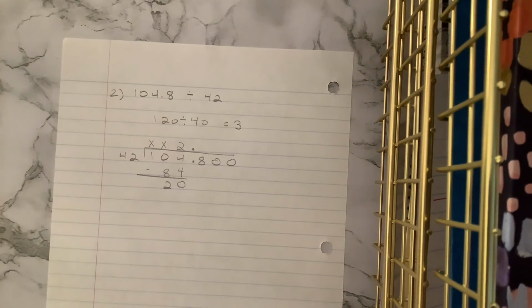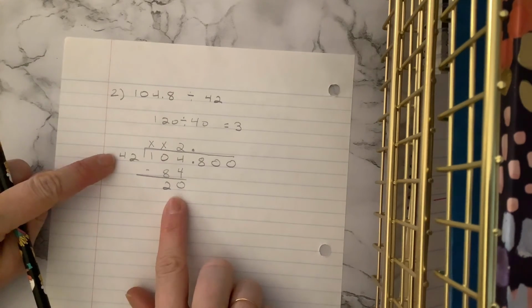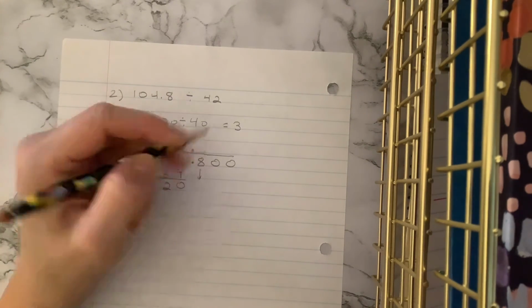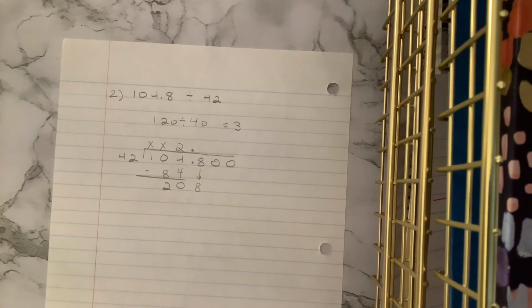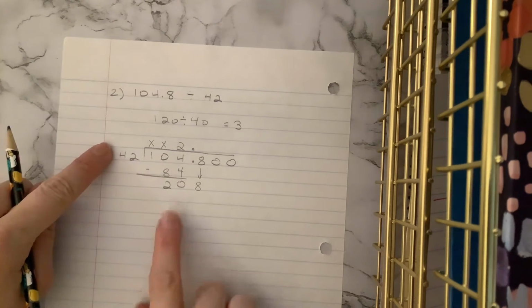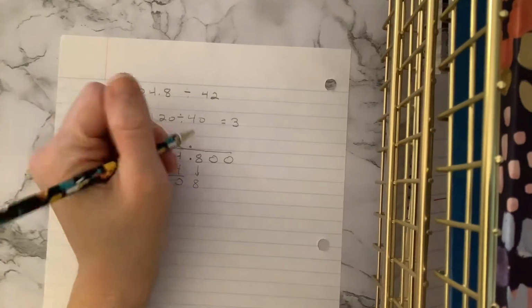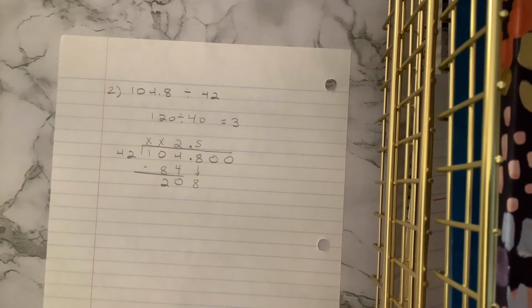And we subtract and get 20, which is good. 20 is less than 42. We want that to be true. And now we bring down our 8. How many times does 42 go into 208? I kind of see this 4 and this 20, and that makes me think 5. And maybe we'll be too high, but we're going to try it out.